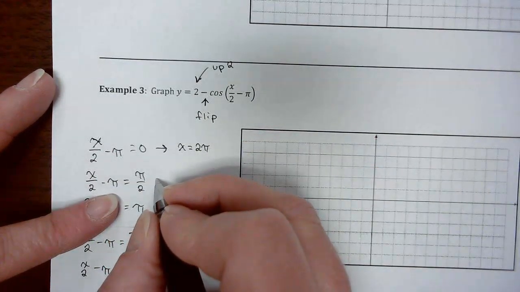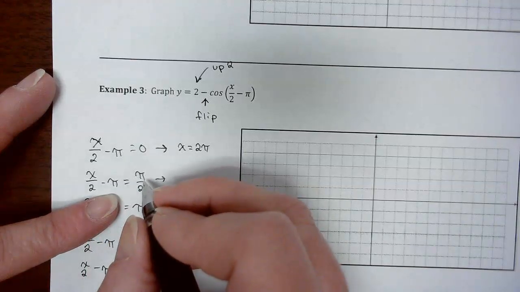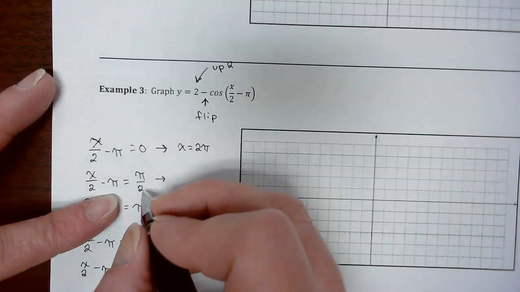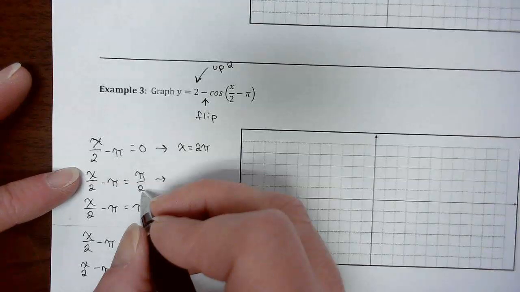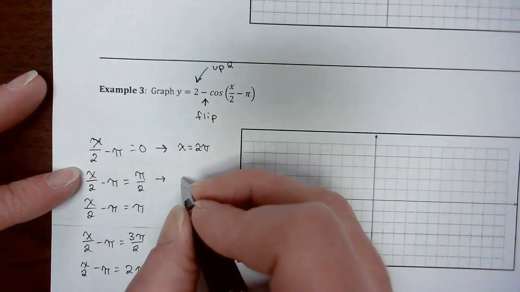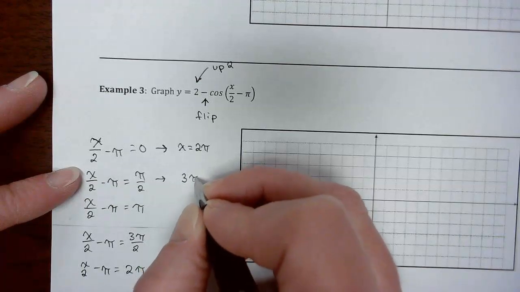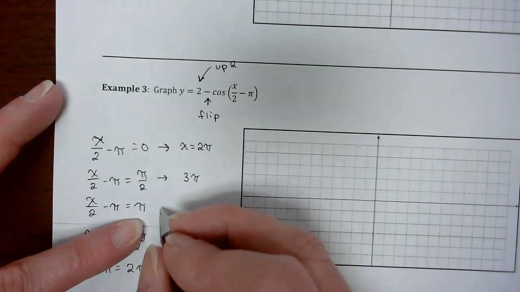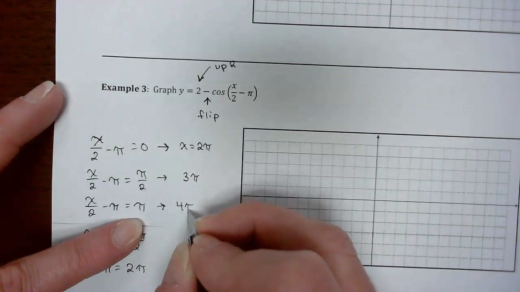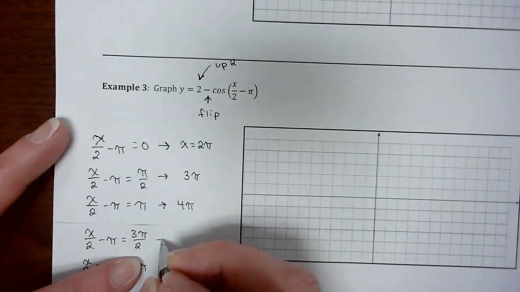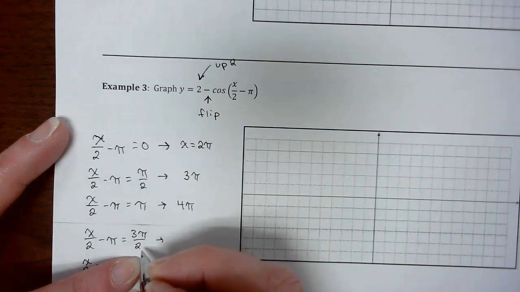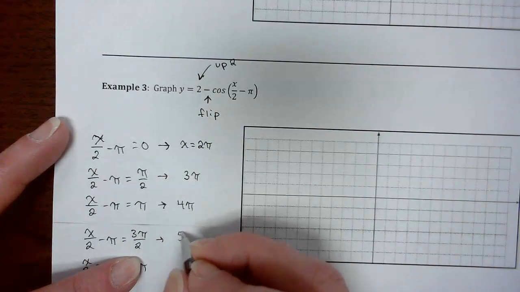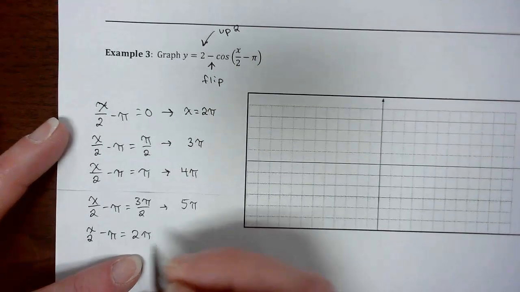Add pi. So if I add a whole pi, that'd be 3/2 times 2 would be 3 pi. Add pi, I'm at 2 pi, times 2 is 4 pi. Add pi, I'm now at 5/2, times 2 would be 5 pi. You noticing a pattern?